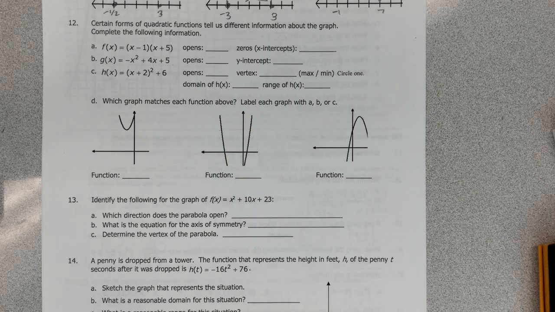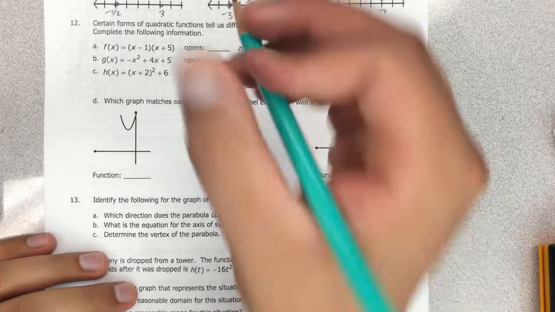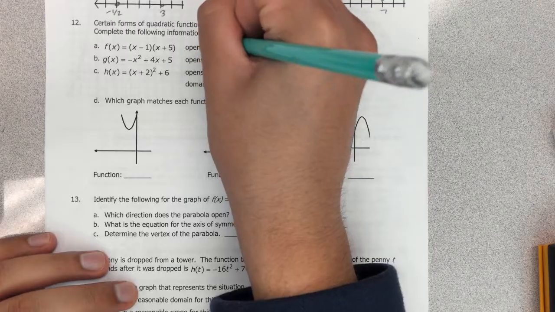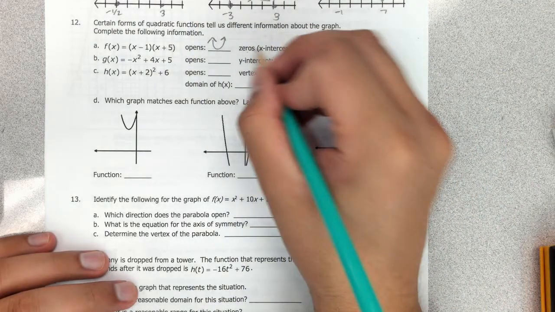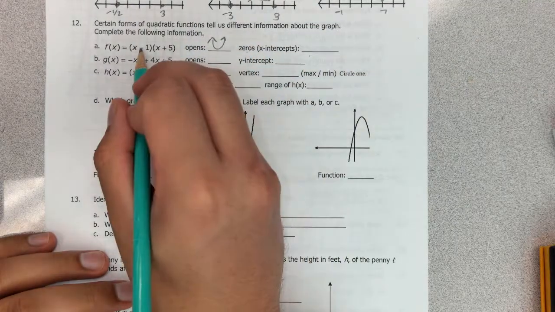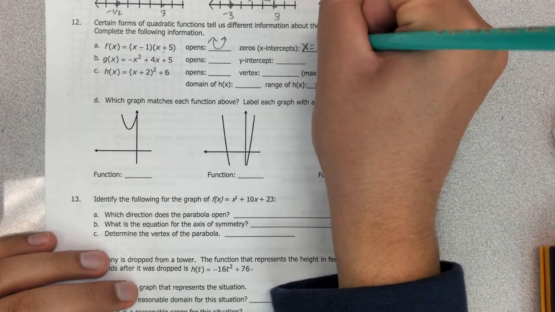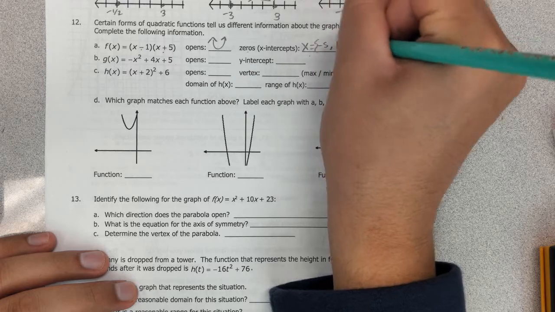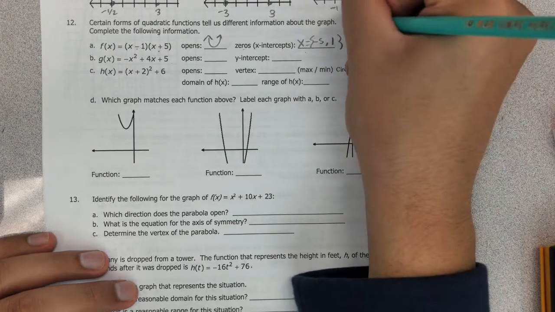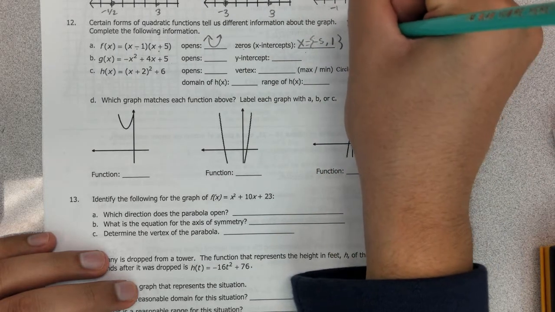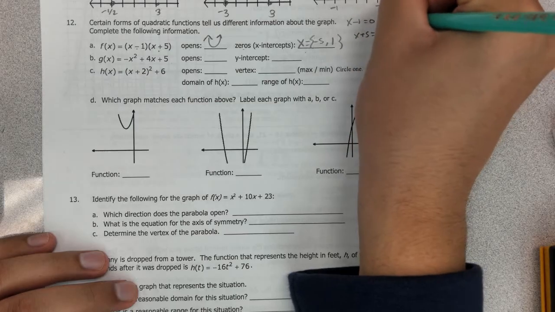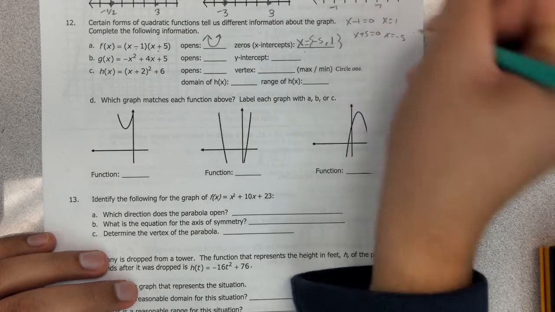Okay, then for number 12, certain forms of quadratic functions tell us about different information about the graph. Complete the following information. So this one, there's no negative out in front, so I know it's going to open up. My x-intercepts would be, when I set these equal to 0 and solve them, I should get x equals negative 5 and positive 1. Alright, so set them equal to 0, x equals 1, x equals negative 5.